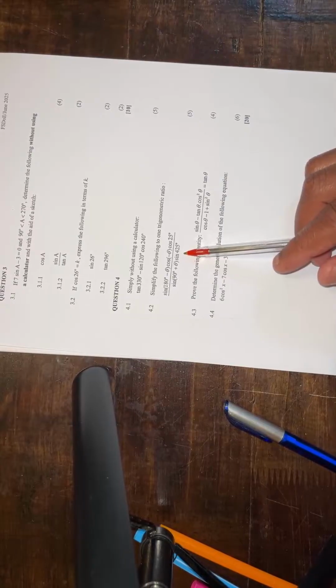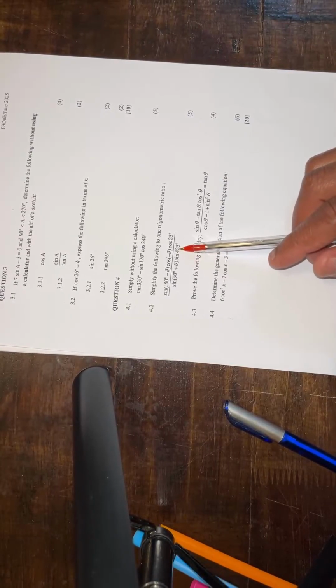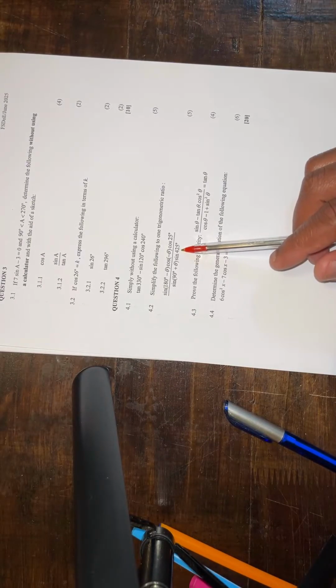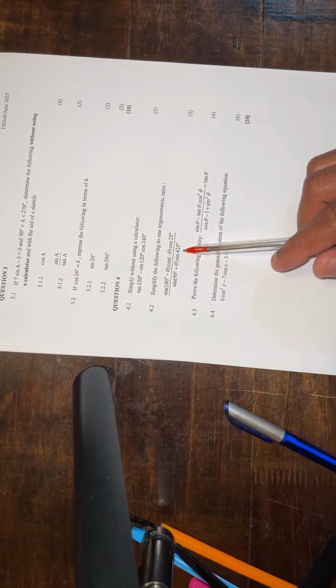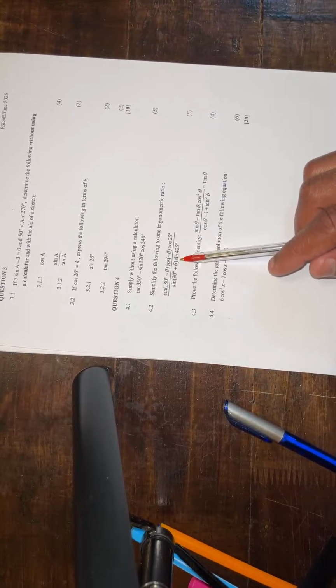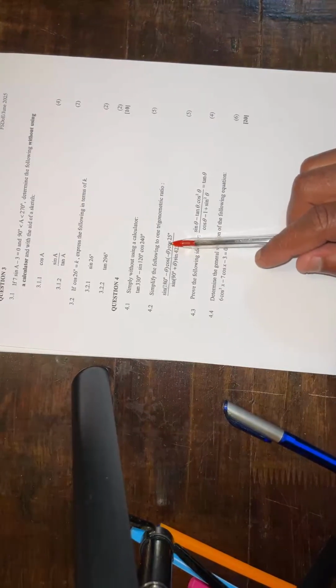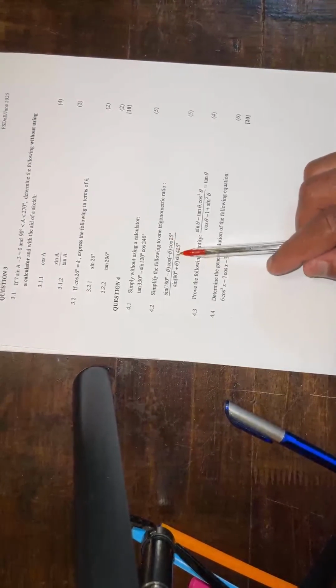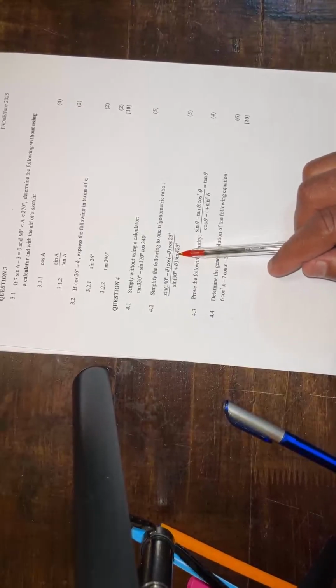And then this will change into cos, because we need to have cos 25.